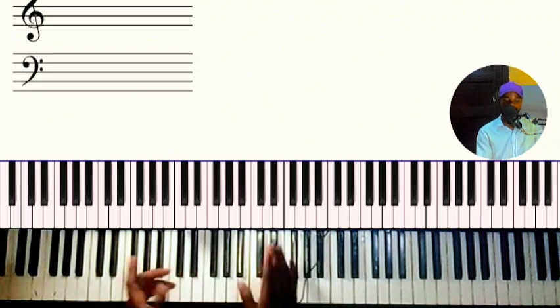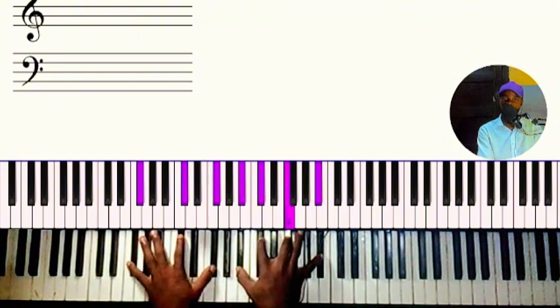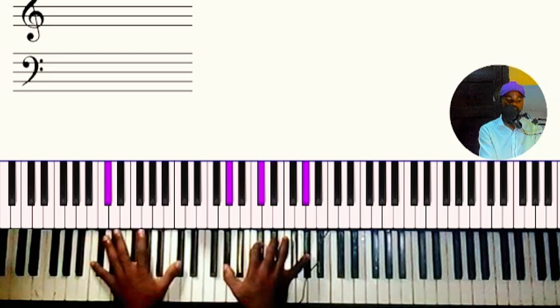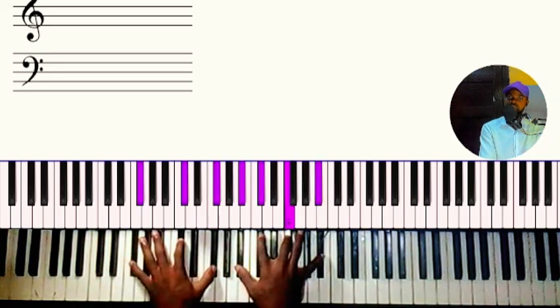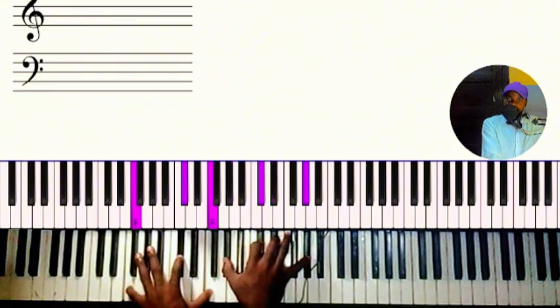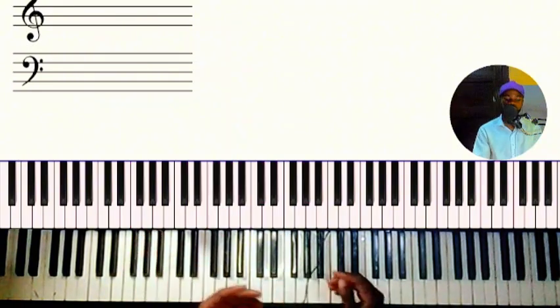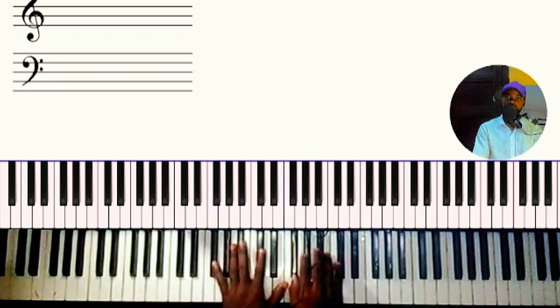So this can work in songs like, let's say, for example, There's a Friend in Jesus by Kirk Franklin. Something like this. You see that? 3, 4. Okay. So we're using the third chord to get to the 4.